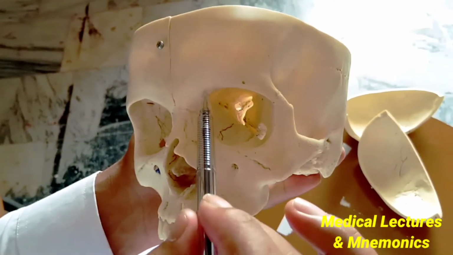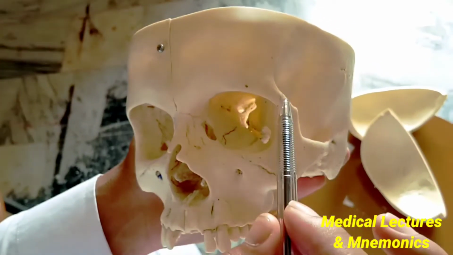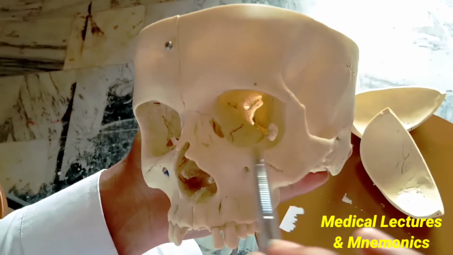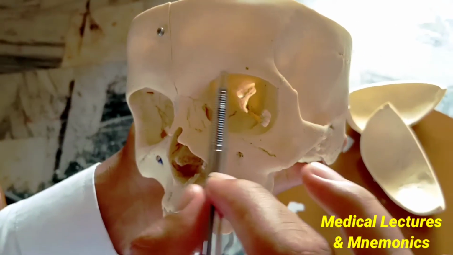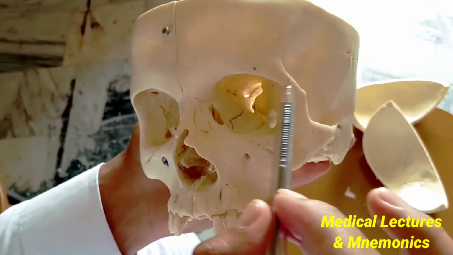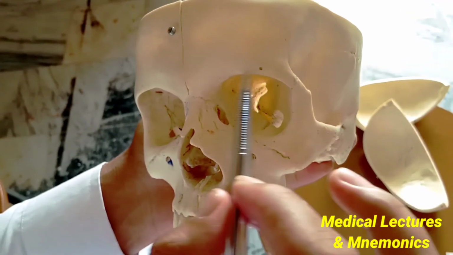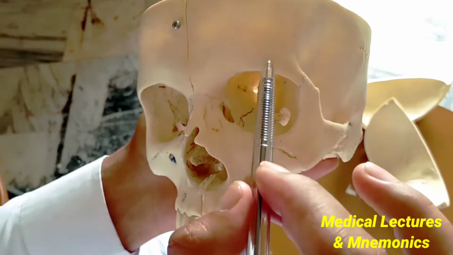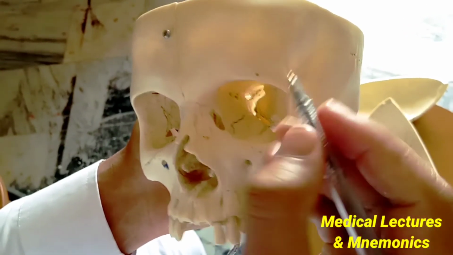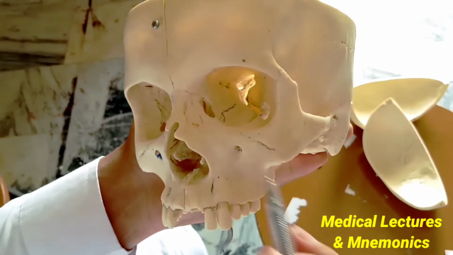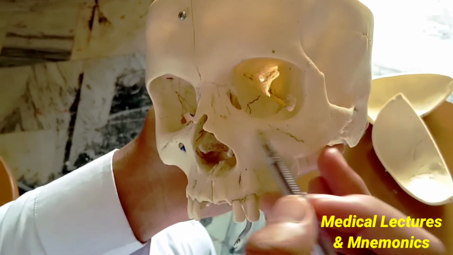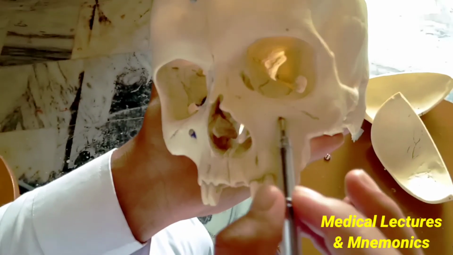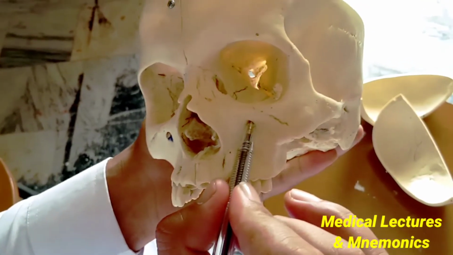So for the margins, here you can see there is a superior margin, the inferior margin, the medial margin, and the lateral margin. The superior margin is formed by the frontal bone, and it has the supraorbital foramen. Here you can see this is called the supraorbital foramen. And the inferior margin is formed by the zygomatic bone and the maxilla, and it has the infraorbital foramen.